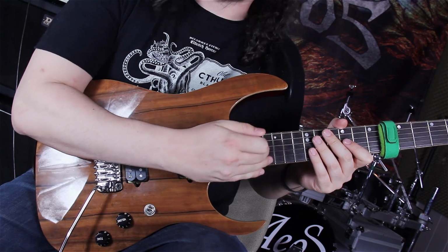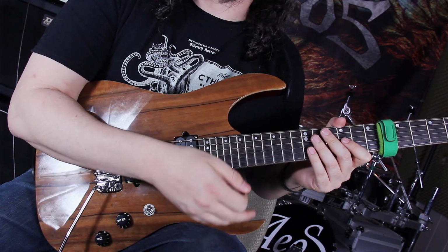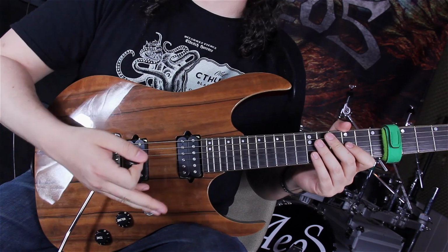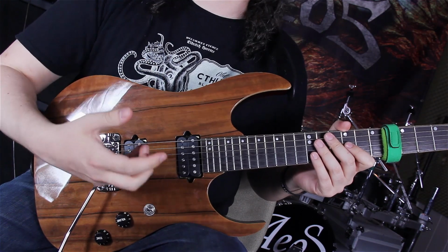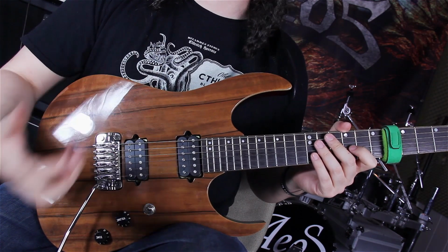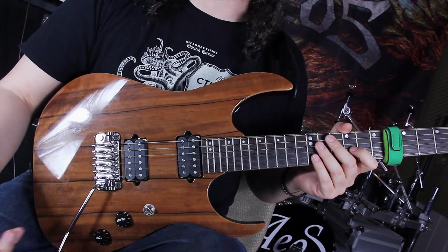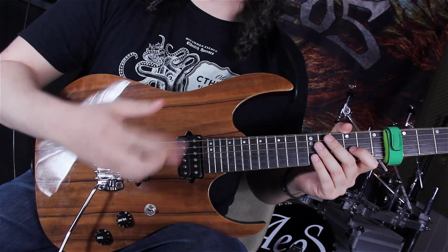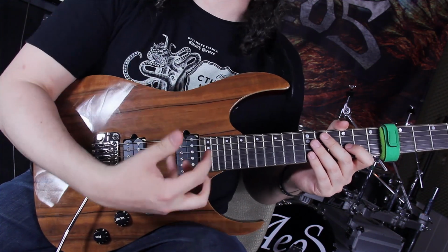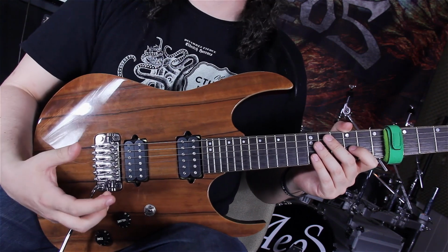Well, this could also be seen as a diminished chord. Diminished chords are often used to substitute the sound of the Phrygian dominant scale, the harmonic minor scale. Really interesting stuff, really worth checking out how to create this Phrygian dominant sound with diminished chords.